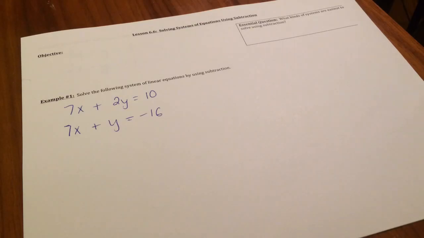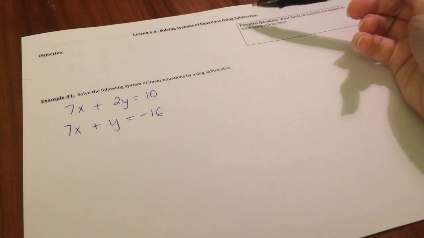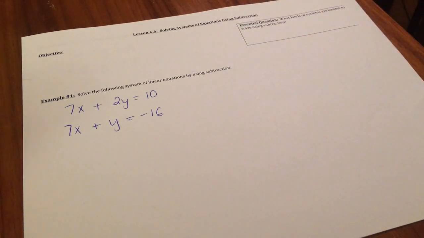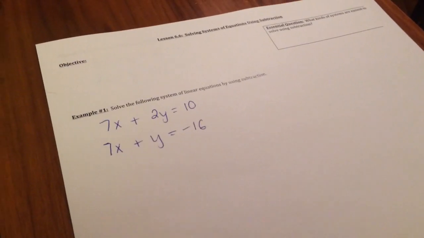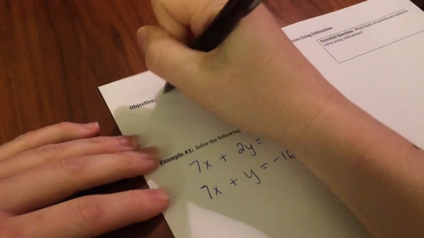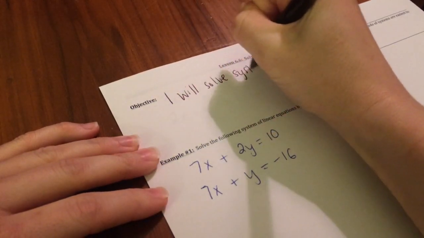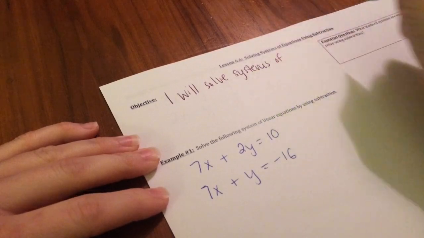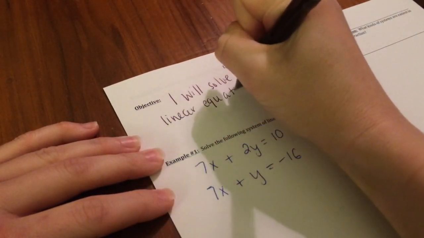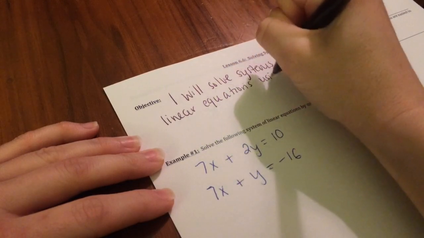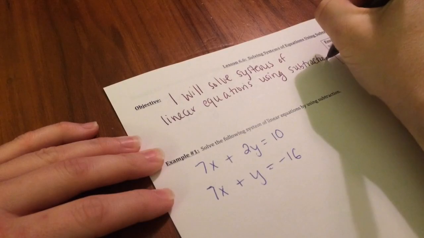In this video, we are learning lesson 6.6, solving systems of equations using subtraction. All right, so our objective here is I will solve systems of linear equations using subtraction.